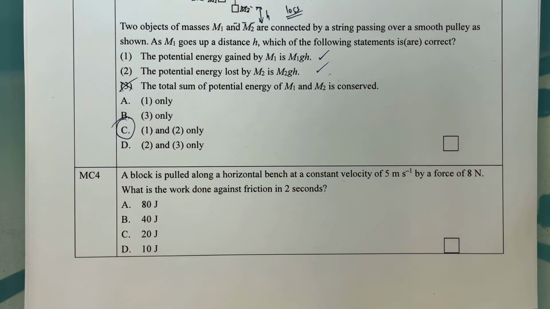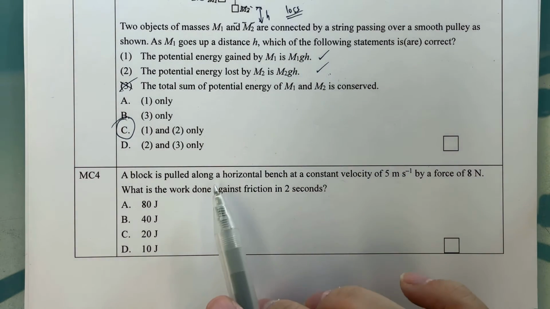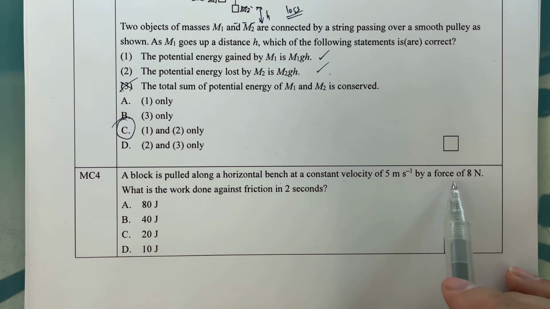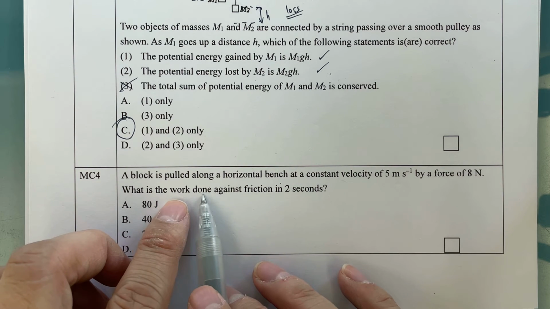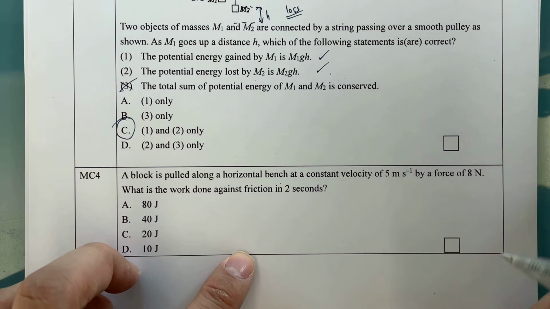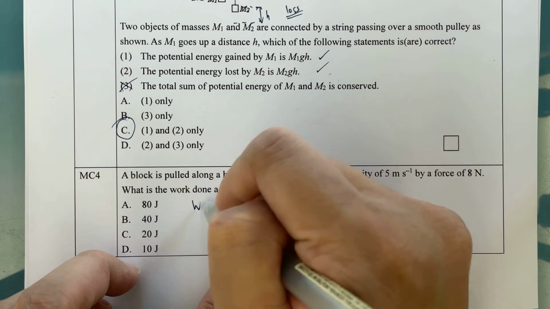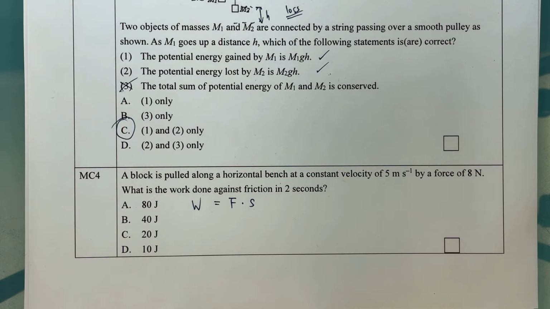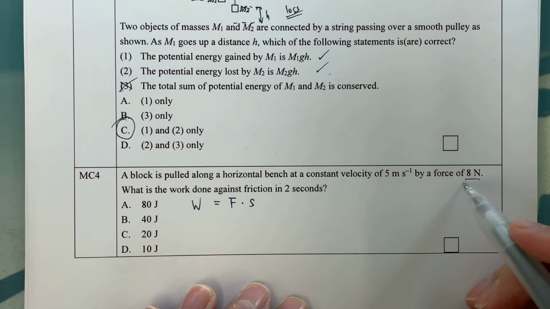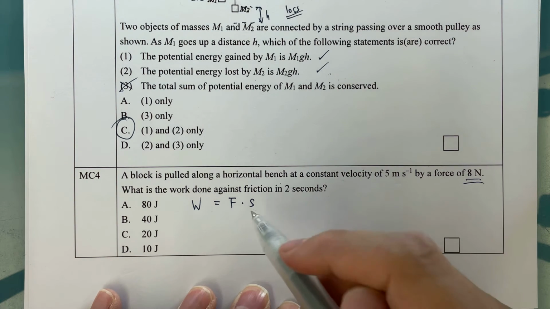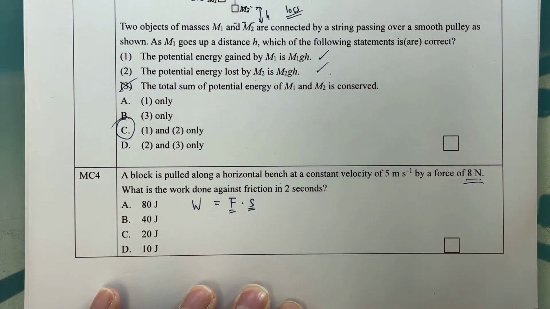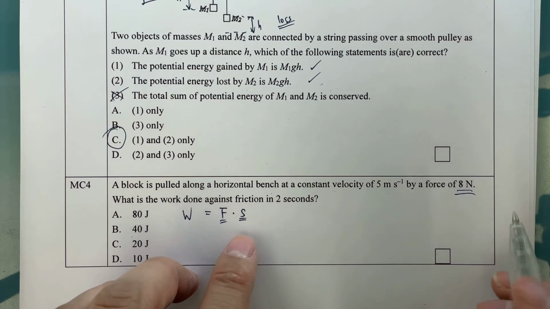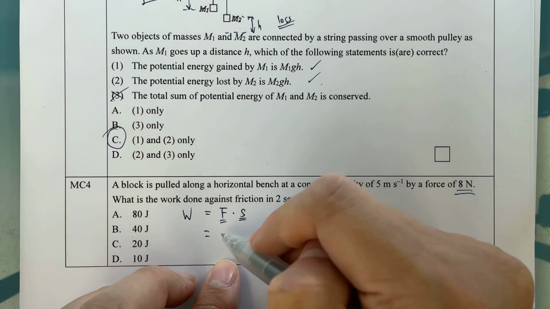Alright, so the next one is a block pulled along the horizontal bench with a constant velocity, 5 meters per second, with a force like that. So we define the work done in these 2 seconds. What we are going to do is to find the work done, right? Work done has an equation which is equal to force times distance. The question already gave you that the force should be 8, right? But how far it is traveling, this is the displacement of the block. So you need only 2 pieces of information, the force and displacement, but we don't have the displacement yet, right?